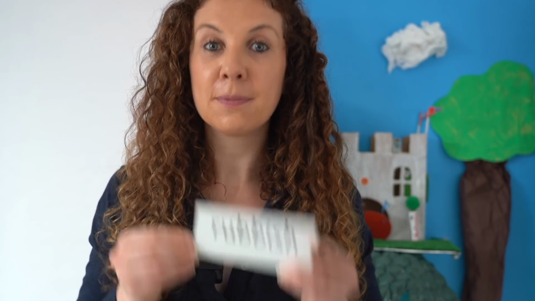Well done. Now I'm going to mix the words up. Can you read the words on the card without sounding out? Let's see how quickly you can read them. Off you go.